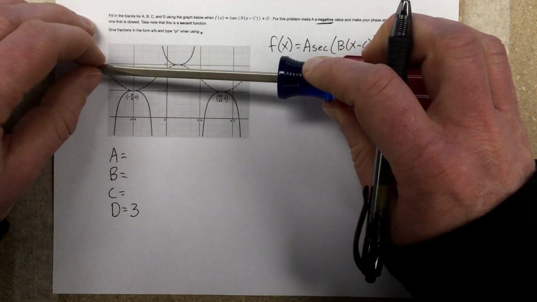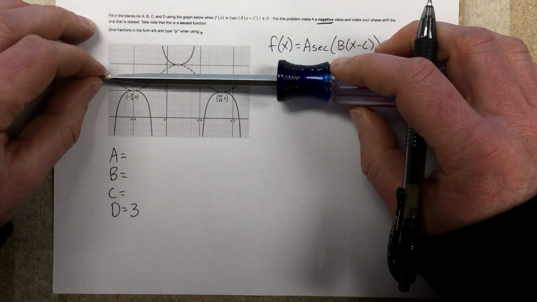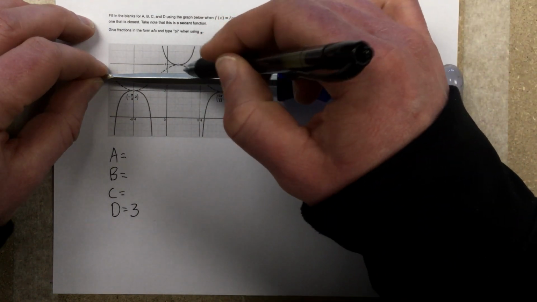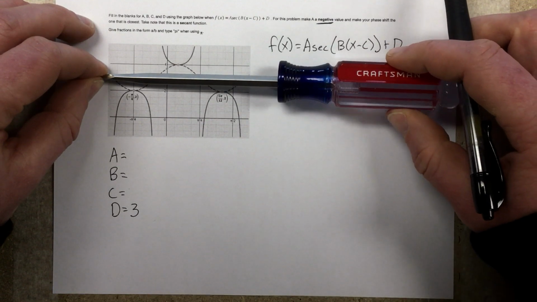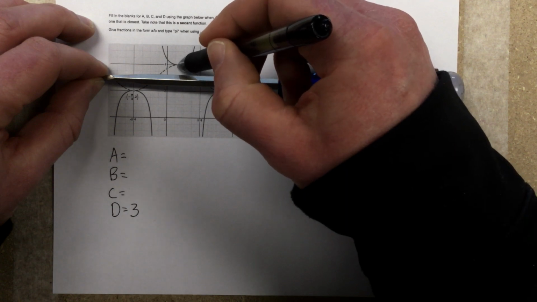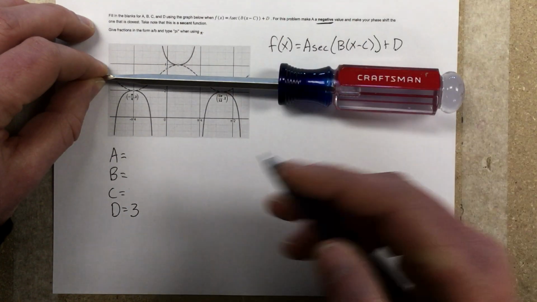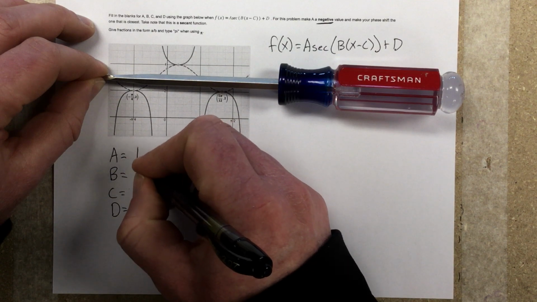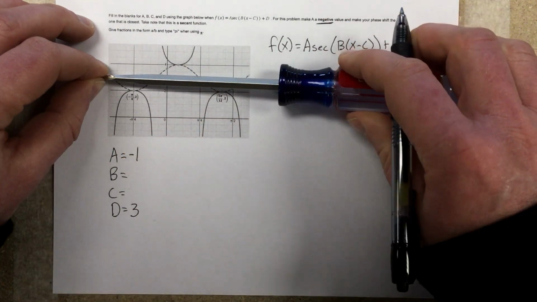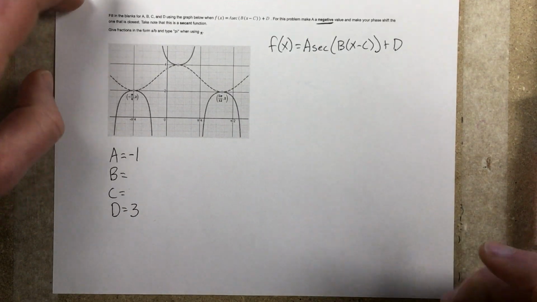My a value then is going to be essentially the distance that these parabolas are from the center of my graph. I'm at 3, this is 4, so my distance up would be 1. So my a value is 1, but they tell me it's negative, so I'm going to write negative 1 there. Then I've got to find my b value.